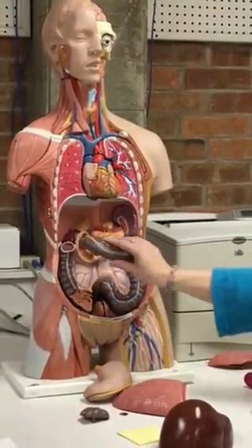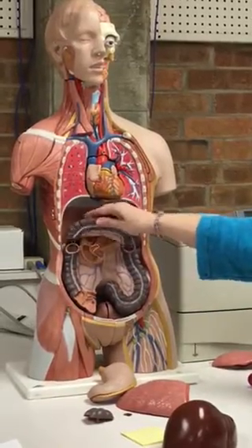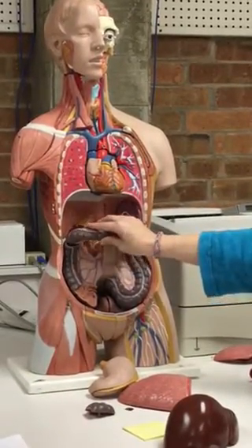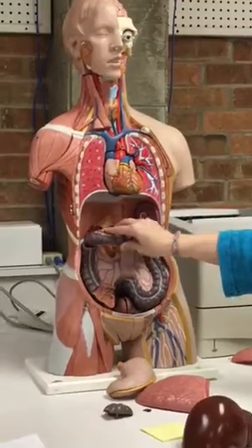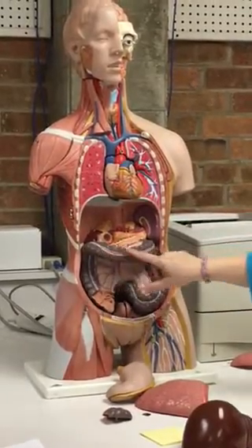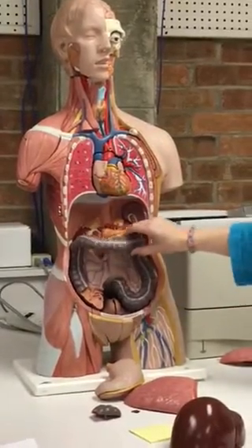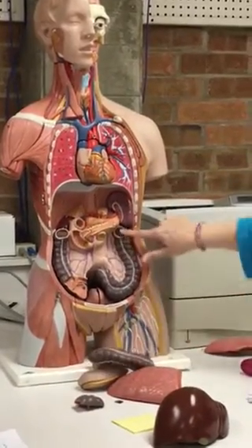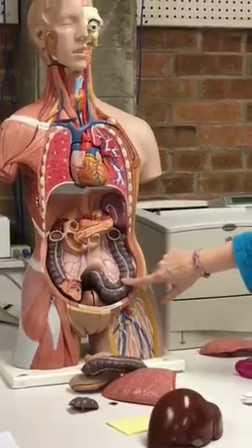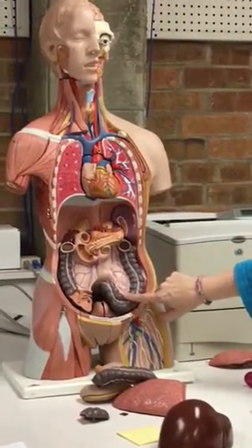And then from the ascending, it's going to go through this one right here. Now, what's that one? Transverse. Transverse, because the fecal matter is going to do what? Move transverse across the body. And then it's going to come down here, which is what? Descending colon. The descending colon.